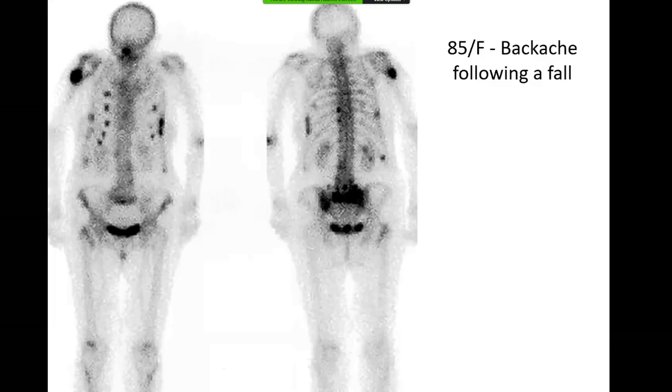So for distinction, history is very important. Some patterns are very important, as you rightly pointed out. If you see this increased uptake, you can see that some of these are almost in a linear pattern, and that is the pattern of a fracture. Metastases, remember, would be randomly distributed. If you look at the anterior aspect here, at the costochondral junction, you just see this series of increased uptake. So a series of ribs involved, and that kind of pattern is very typical for a fracture.